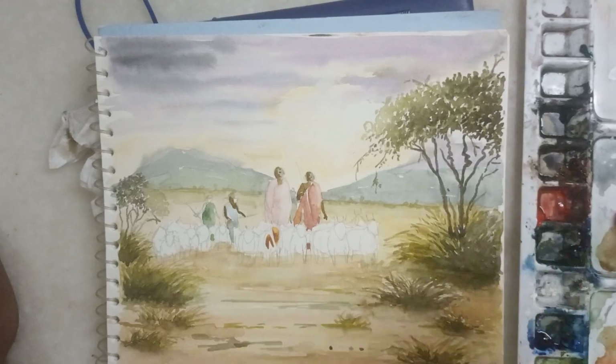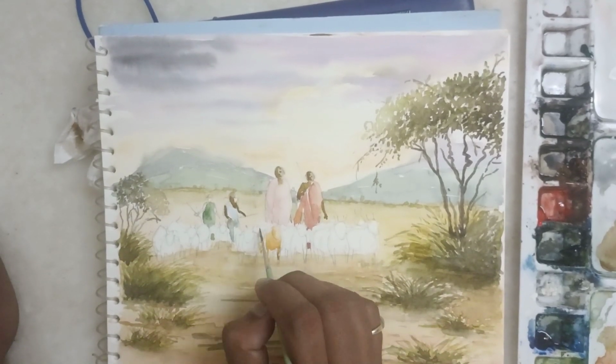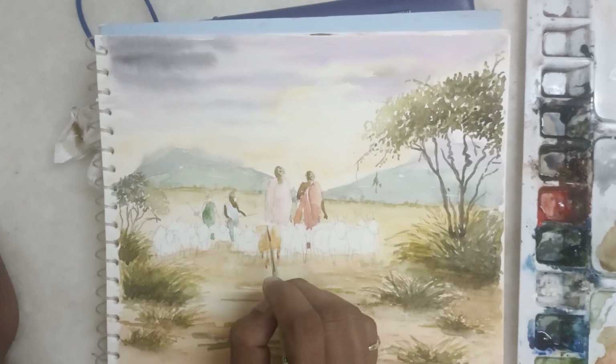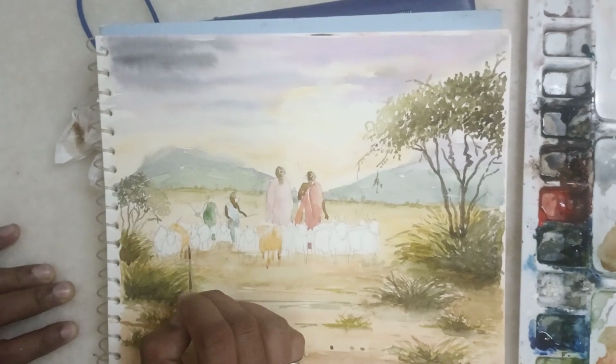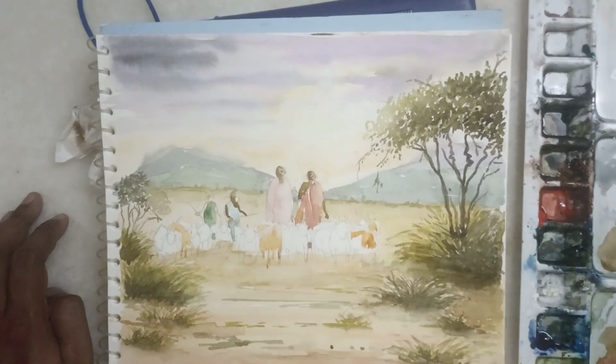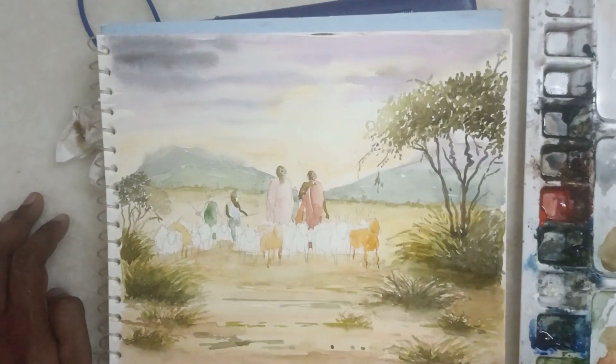And now the flock of sheep, which are whitish and blackish in color, and also yellow ochre and brown sienna. I am doing this mixture of colors and putting it in their skin.